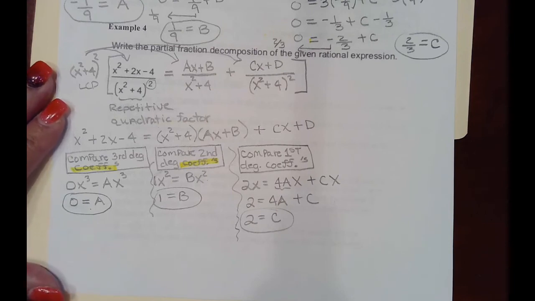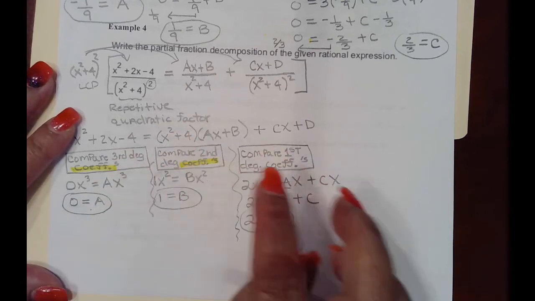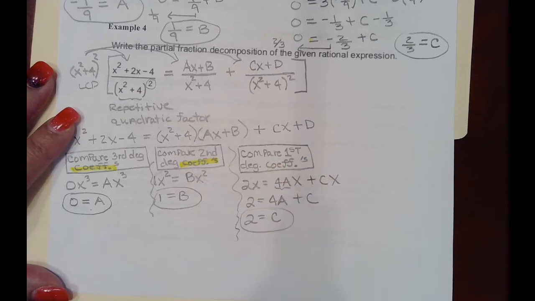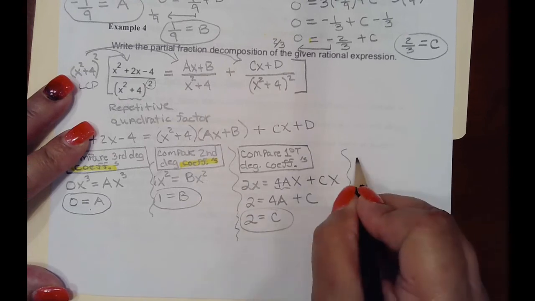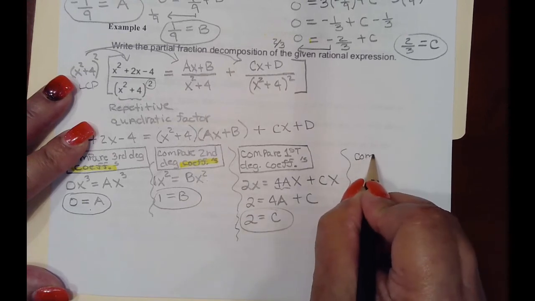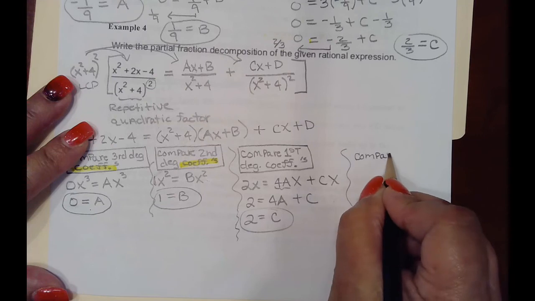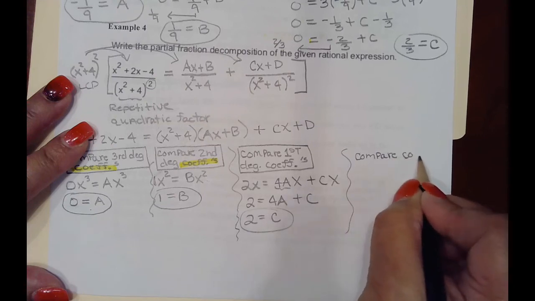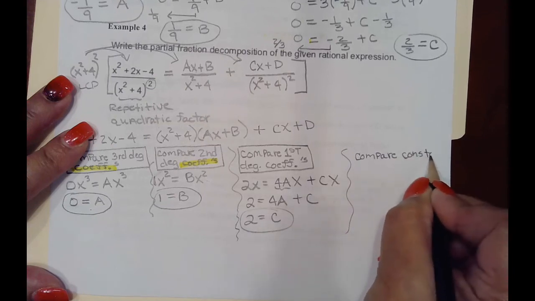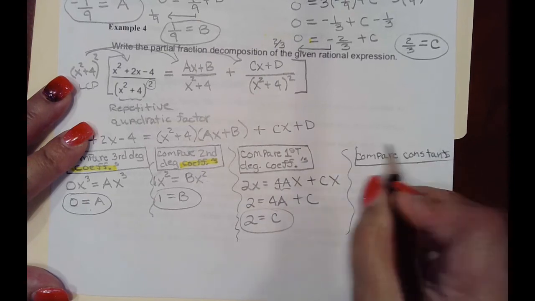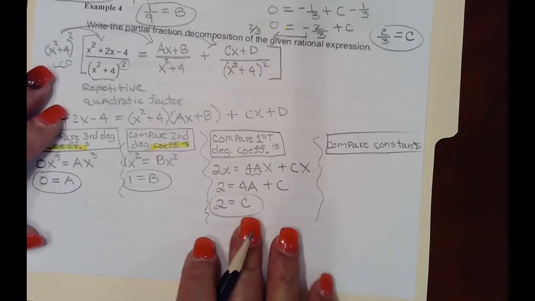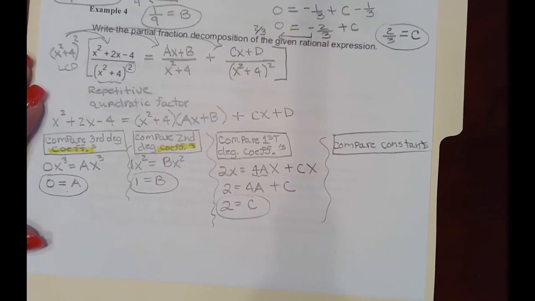All right, we have compared third degree, second degree, first degree. And now the only thing left to compare is the constants. Those are considered the 0 degree terms. So compare the constants. Okay, and if we're looking for those constants, let's see.